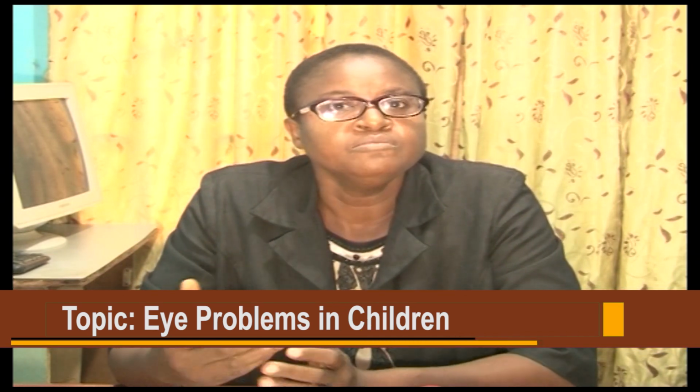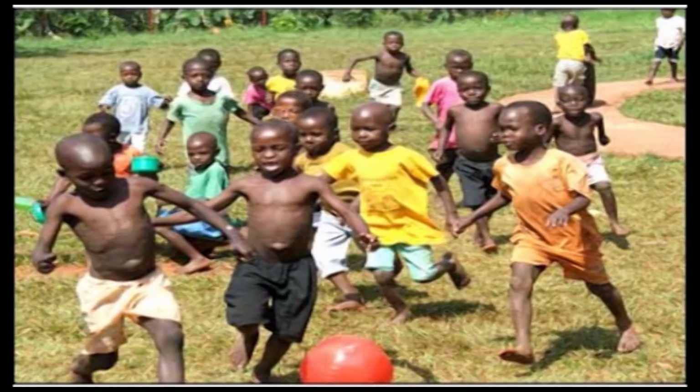In our environment, we see problems such as refractive error, which is where the child is not able to see the board from where he's sitting in class, or has difficulties in reading. We also have trauma to the eyes, where children, while they are playing, especially during unsupervised play or in school, injure themselves with objects, which could be sharp or blunt.